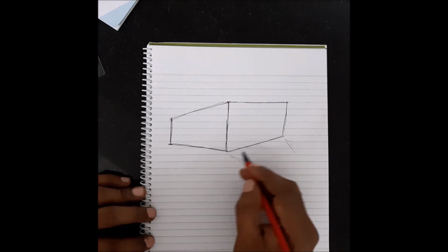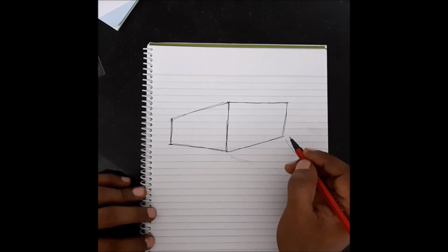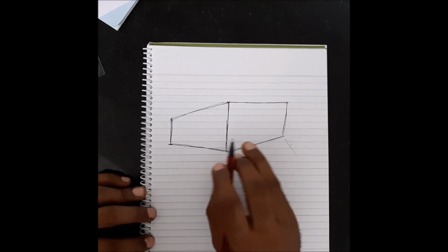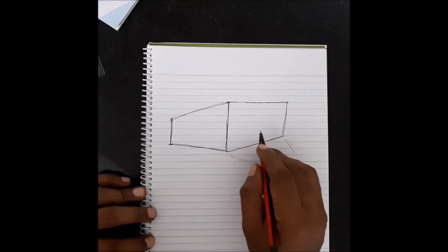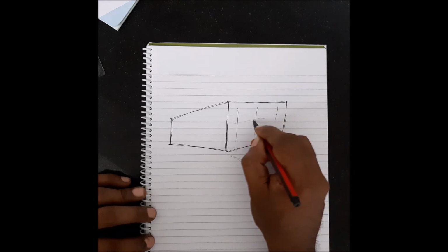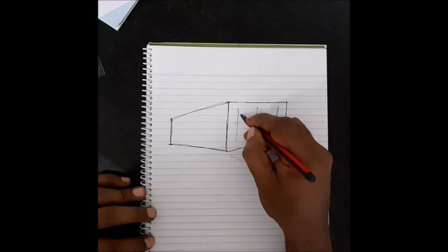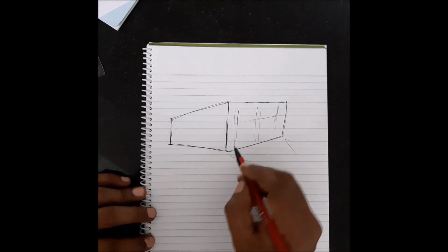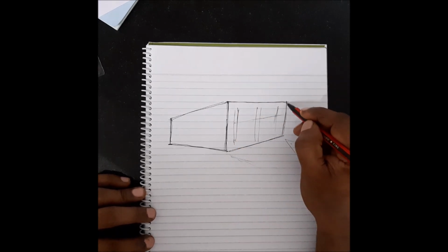I just need you to focus on these three edges. Forget about the car porch and things like that. I'm just talking about this main part of the building, so just ignore the car porch part. Focus your attention on these three edges.